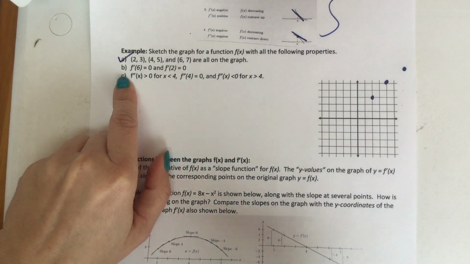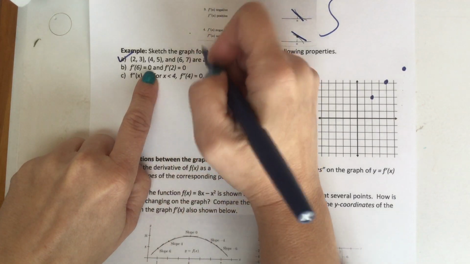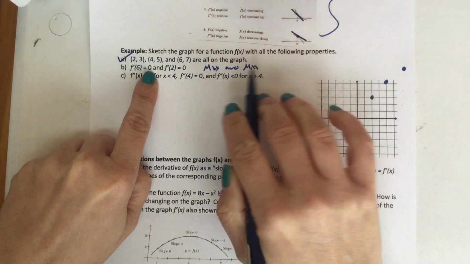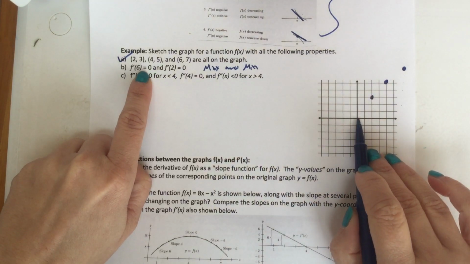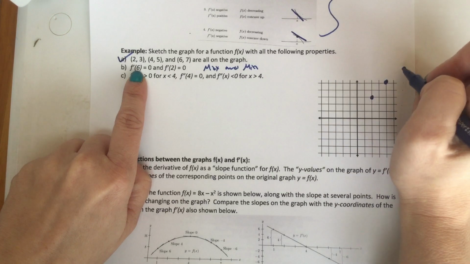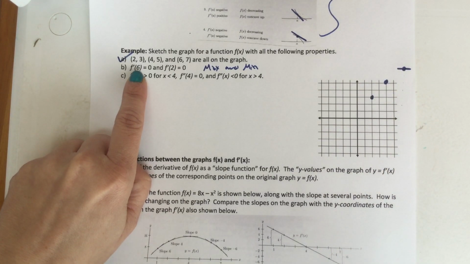You can plot points. Now here, if you have a first derivative equal to 0, those are your maximums and minimums. At that point, your slope is 0. So where x is 6, your slope at that point is 0, meaning it's a horizontal line.